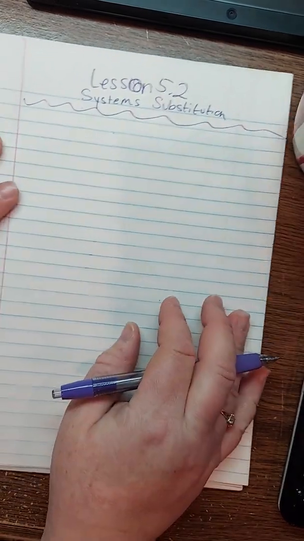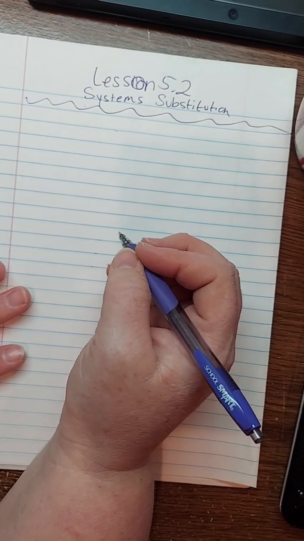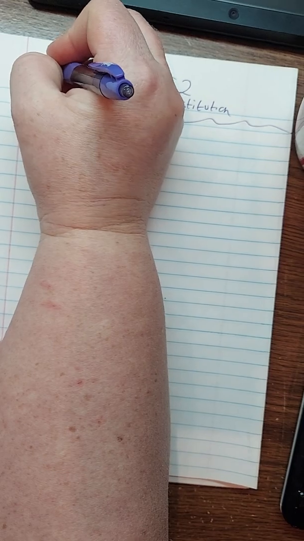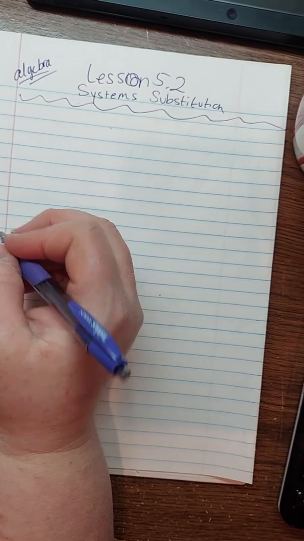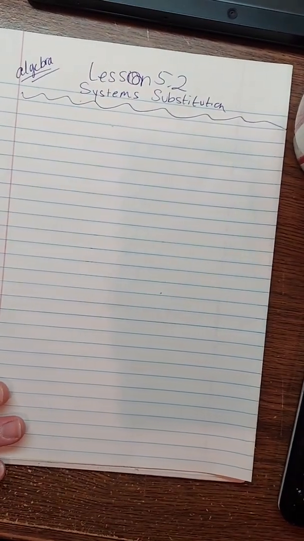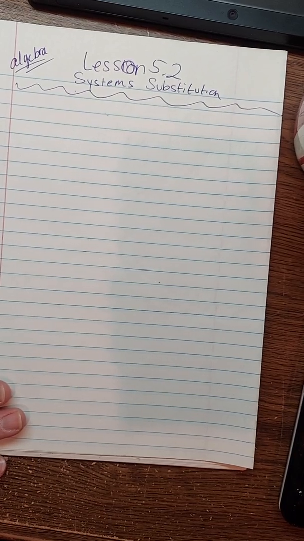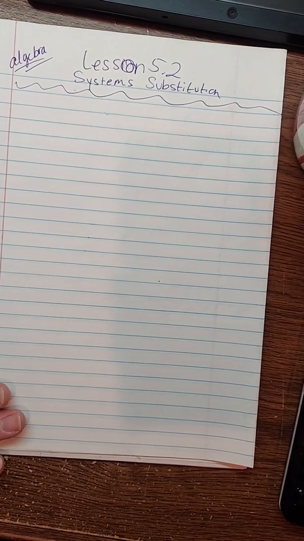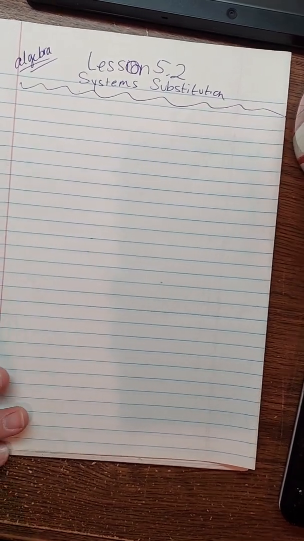So remember how we talked about that graphing is not the best way of solving. This is one of the ways to solve, by using algebra. So we're going to actually find the exact numbers that we're looking for. The method I'm going to introduce to you today is substitution. Just like if you had a substitute, I would be replaced by another teacher. So that's what you're going to do, you're going to substitute.